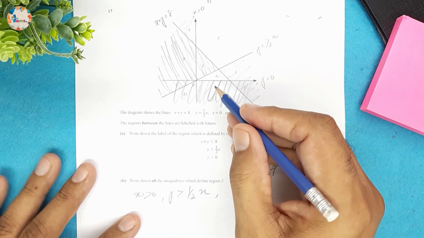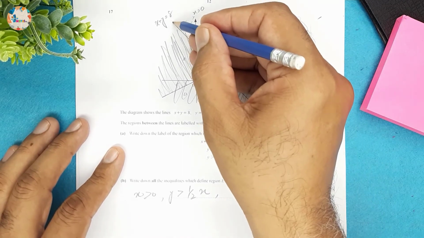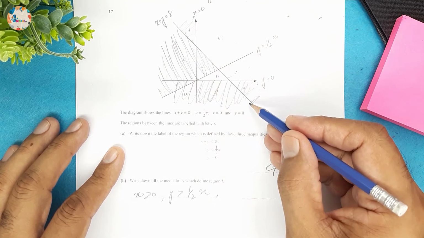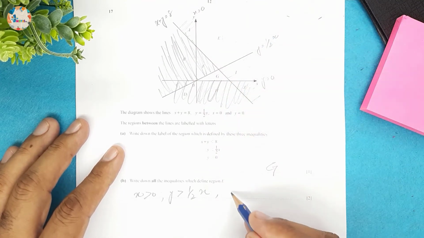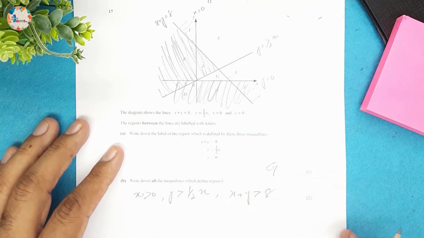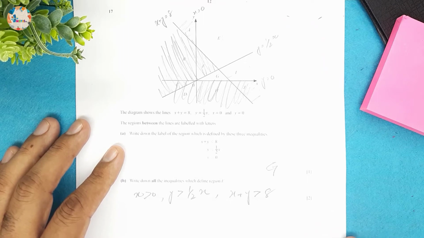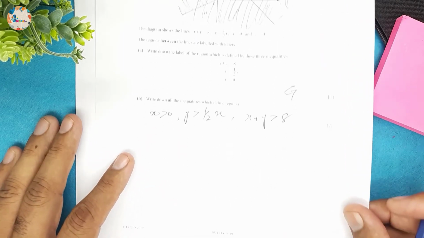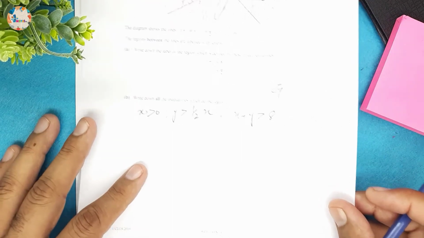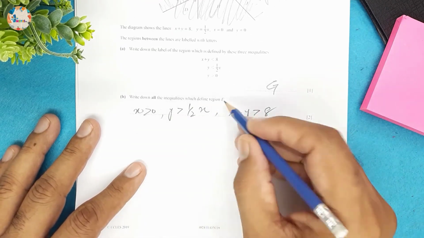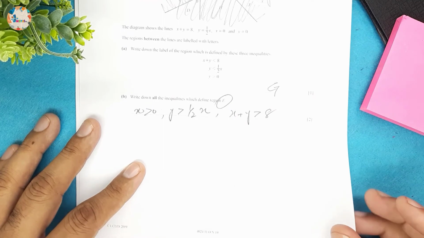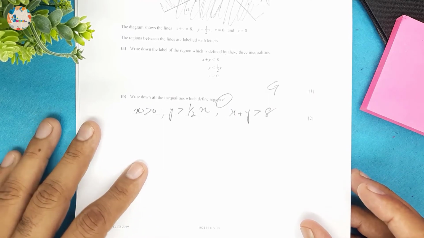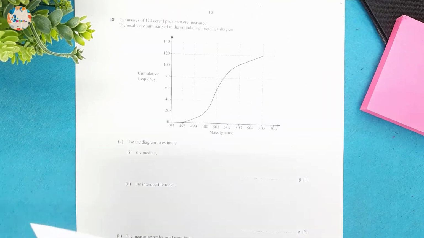And the third one will be x plus y greater than 8. So x plus y greater than 8 will be this upper region. So these are the three inequalities which are representing the region E. So it's not asking about G, this is asking about E, so we'll have to be careful for that one. This is done.